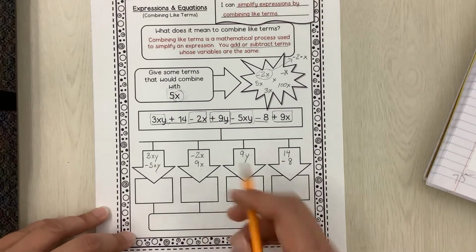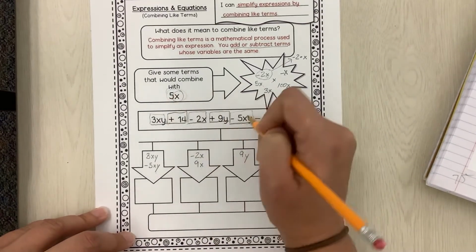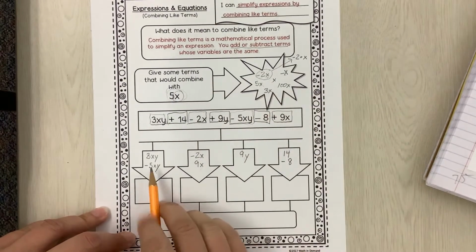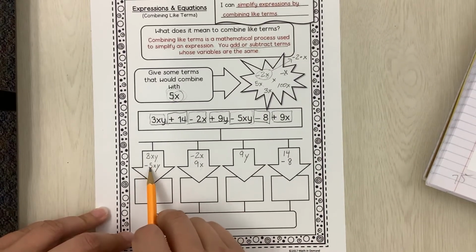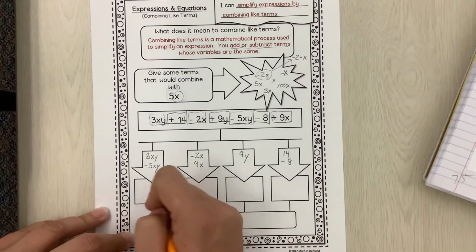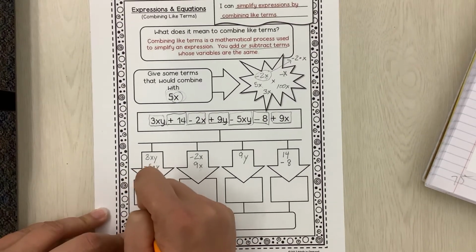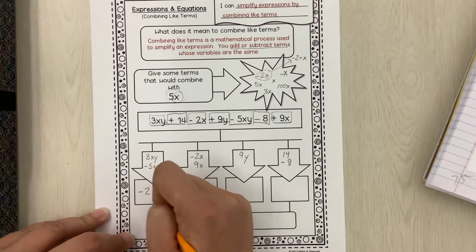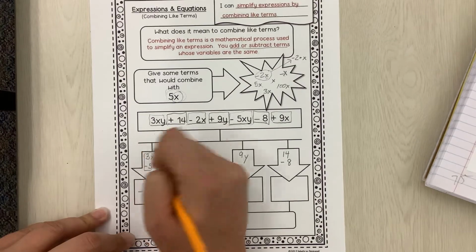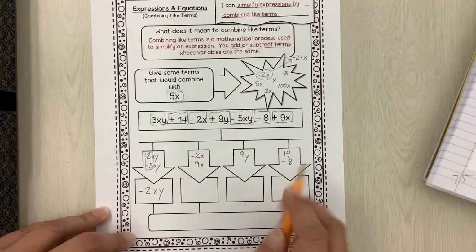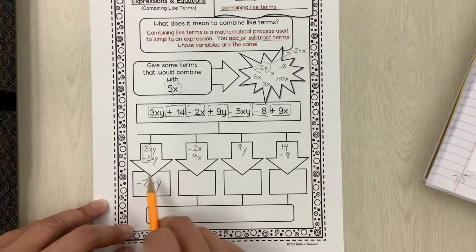So let's go ahead and combine them now. Remember, we are adding or subtracting, and that's based on the symbol in front of them. So a positive 3 and a negative 5, 3 minus 5 gives me a negative 2, and I need to bring down the xy. So I'm just combining these numbers and then bringing down the xy with it. That's as far as I can go. I can't simplify this anymore.